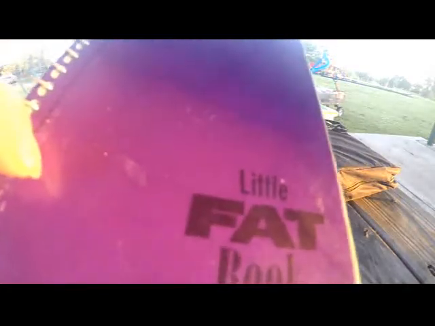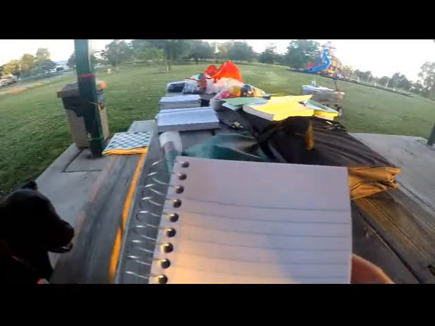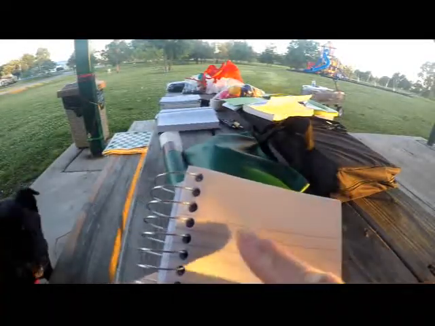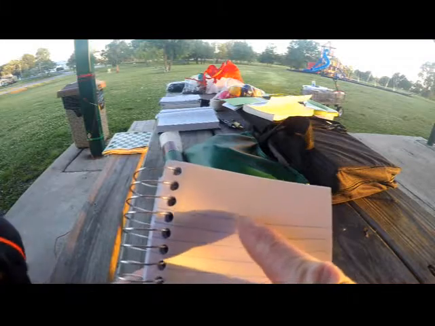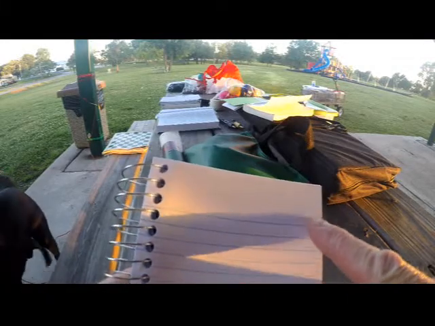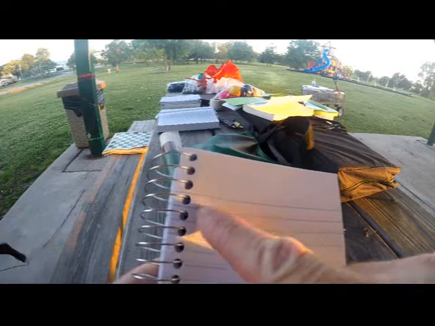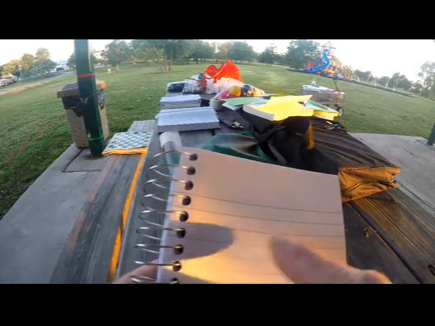Anybody on YouTube, when you're watching this video, leave in the comments below if you can make out the words Little Fat Book. I call it Little Fat Notebook. What I did when I first started out in chess is I would write the name of the player, white and black. I'd write the date over here. And then I'd just start writing the moves all the way across.